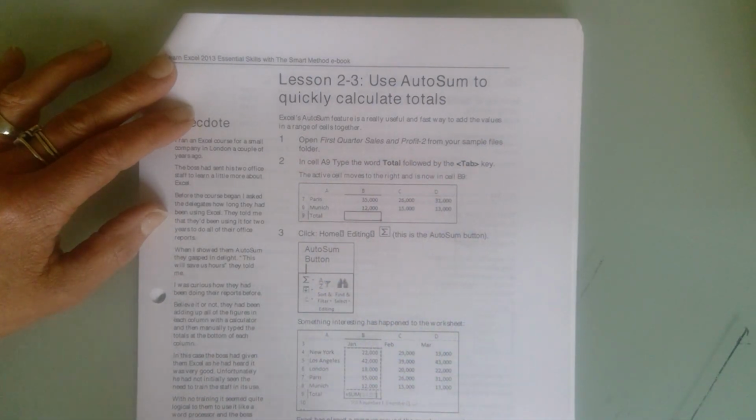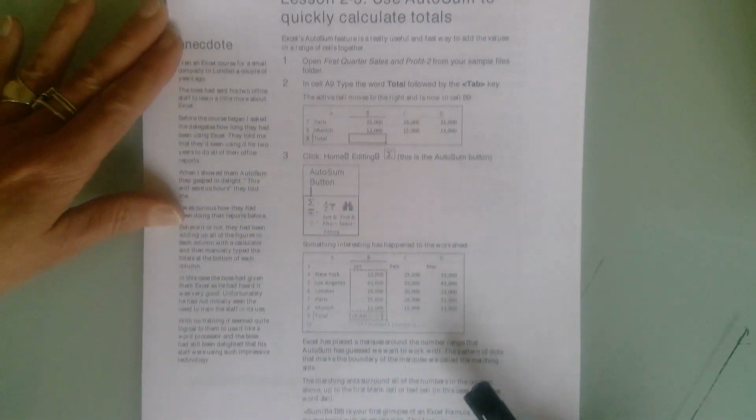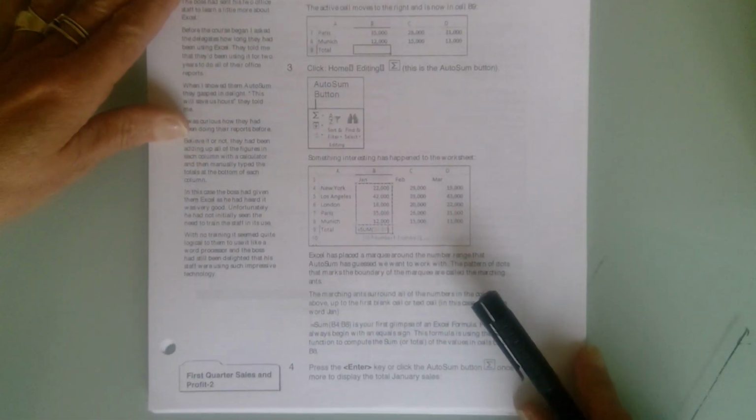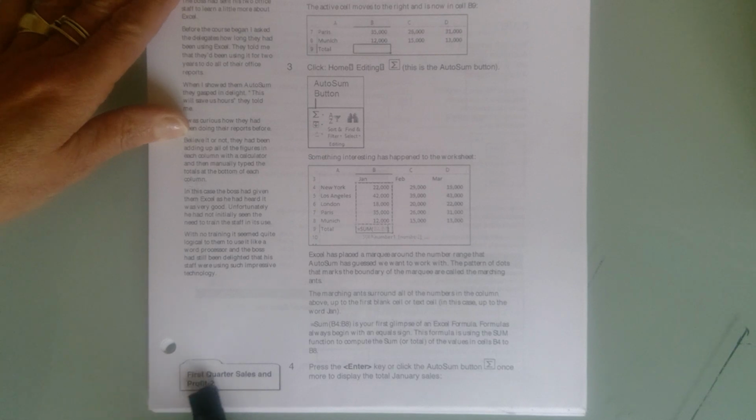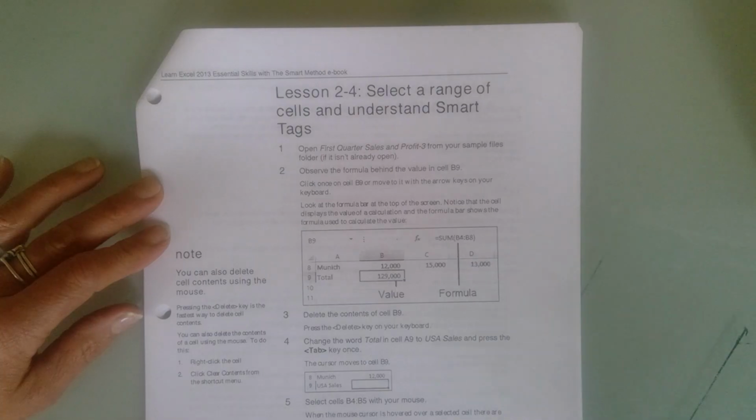It is the most widely used formula button in Excel. I use it all the time to add things up really quickly. Excel will do it automatically for you. So work through this lesson and you will see how that works. You do need to open First Quarter Sales and Profit 2 in order to do this lesson correctly.